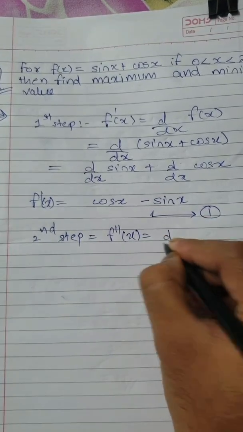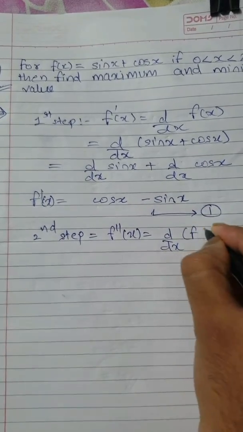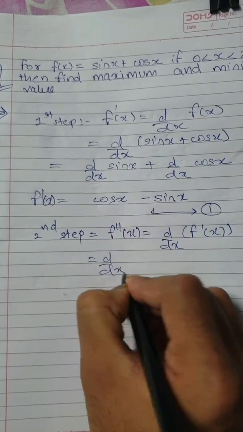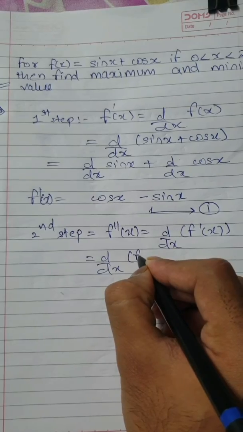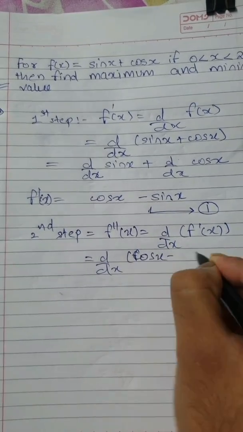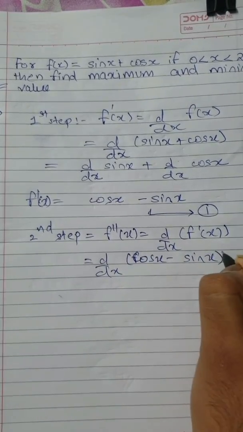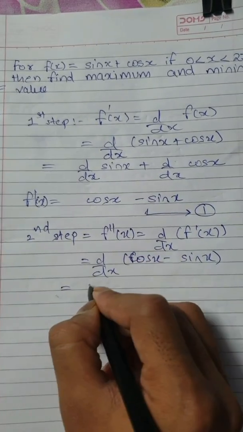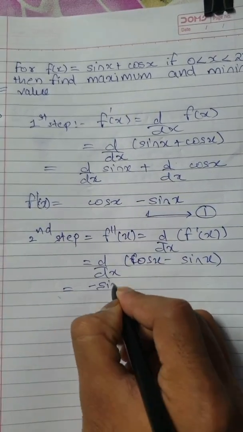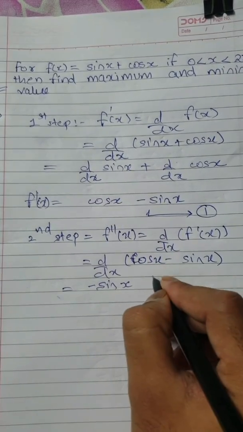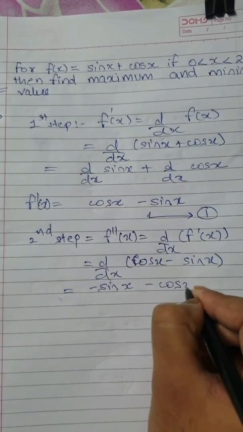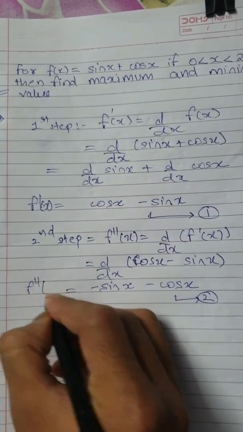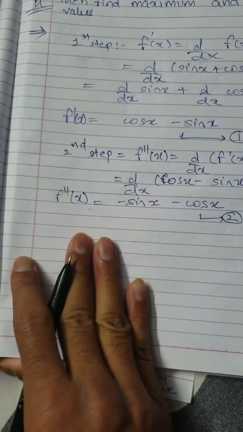Double differentiation means the differentiation of the first derivative, right? So let's try it. d by dx of cos of x minus sin of x. So what will we get? The differentiation of cos of x is nothing but minus sin of x, and differentiation of sin of x is nothing but plus cos of x. So this is the second equation that we have obtained, that is the double differentiation value, right?